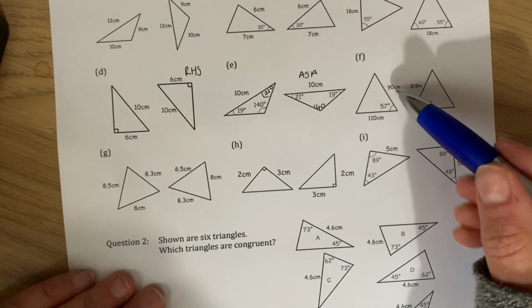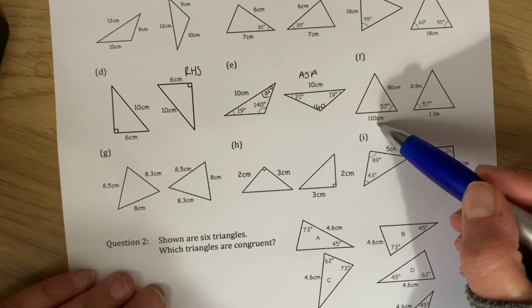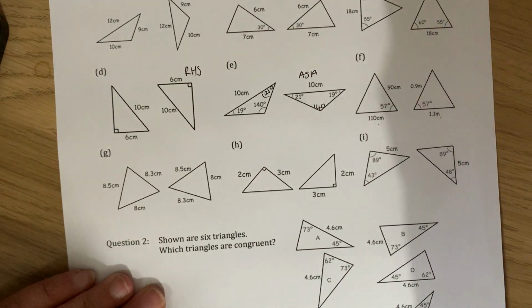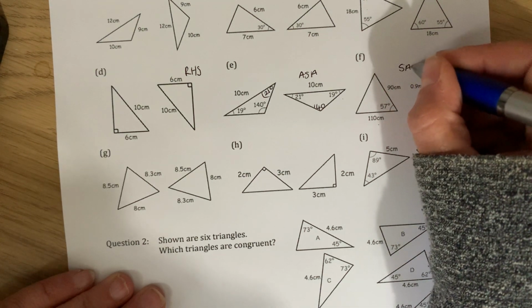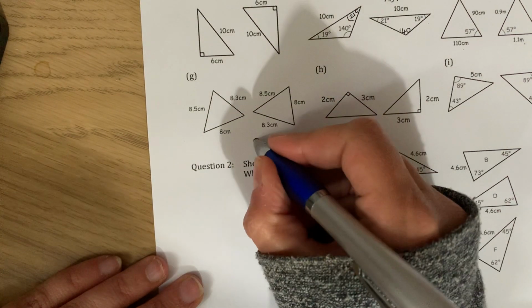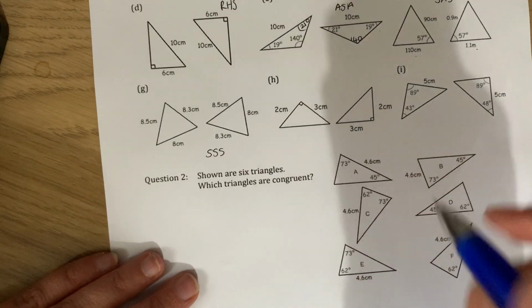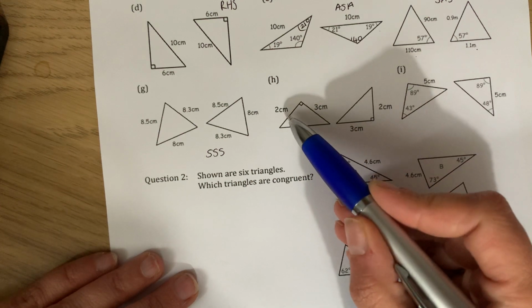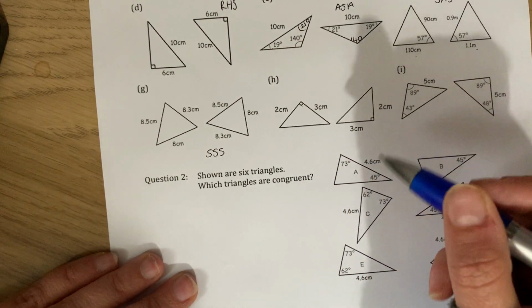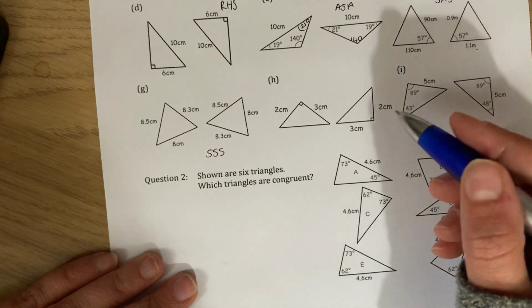The next one here, side, angle, side, side, angle, side. What's different? Well, they've just used different units, so they're just trying to trick you up. So SAS. The next one, side, side, side, that's fairly straightforward. Here, I've got two sides, I've got a right angle, and there are a few ways that you can do this one.